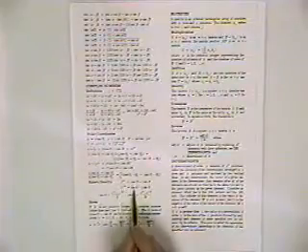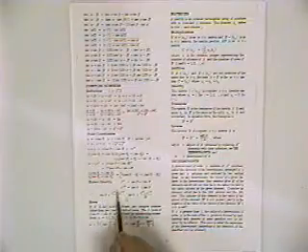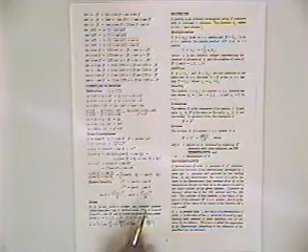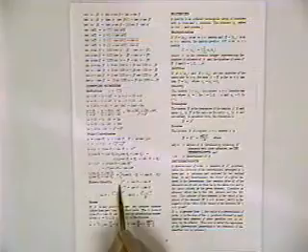E to the minus i theta is cosine theta minus i sine theta, and you can get relationships between the cosine of theta and the exponentials, as well as the sine of theta and the exponentials, by using the properties of these two. The fundamental one to remember is Euler's formula right here.